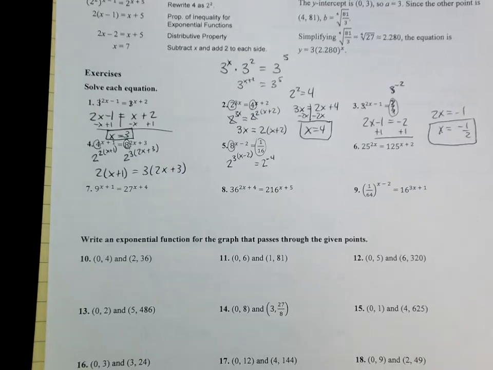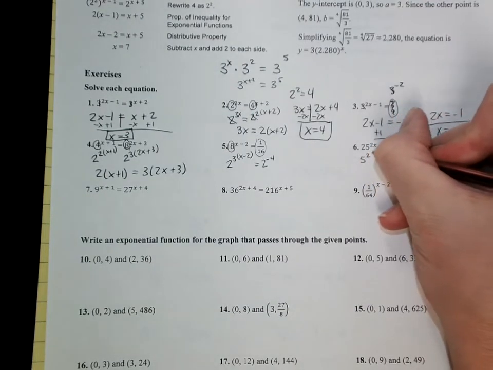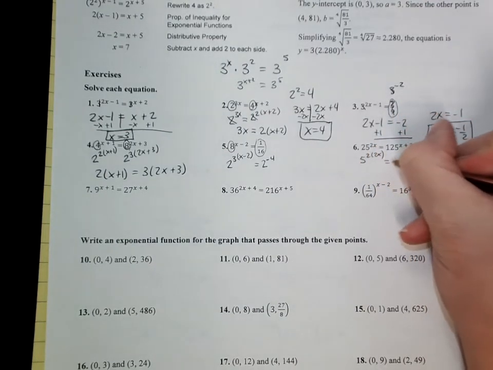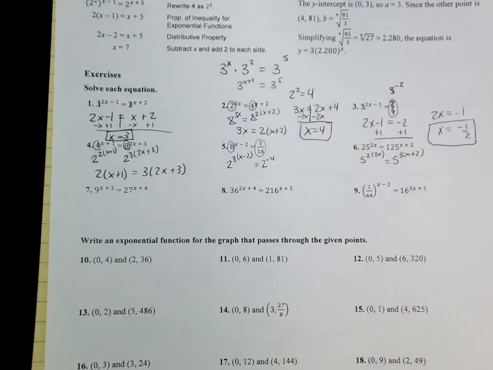What about 25 and 125? Those are both 5's. So you can rewrite 25 as 5 squared. You can rewrite 125 as 5 cubed. And again, you would solve what's left. Mark out the 5's and solve what's left.